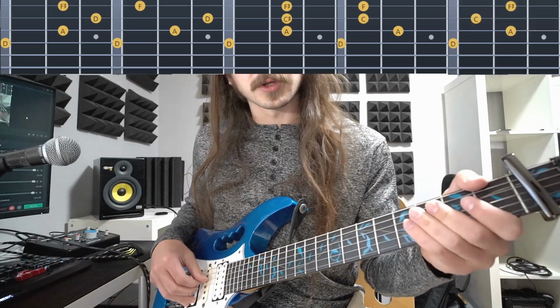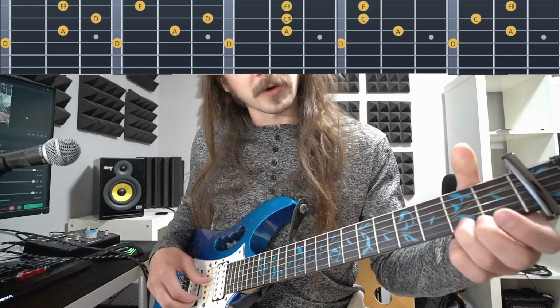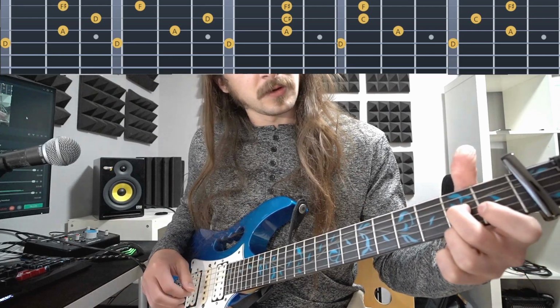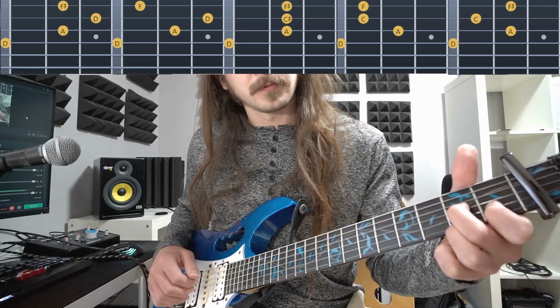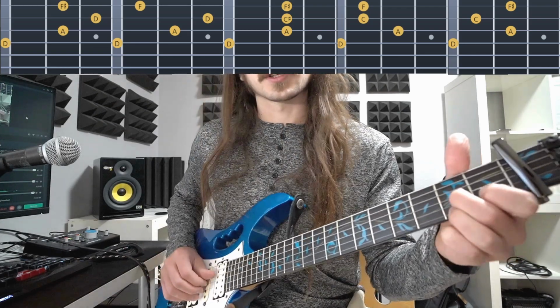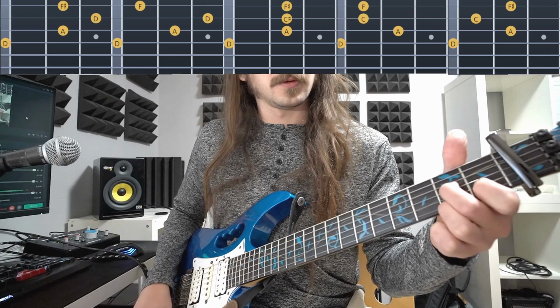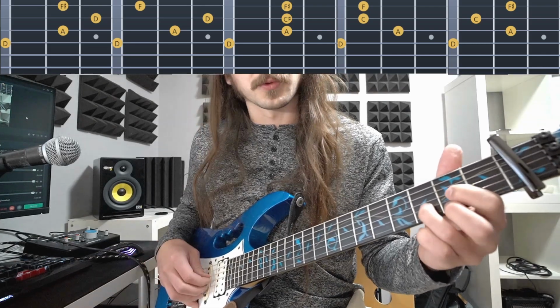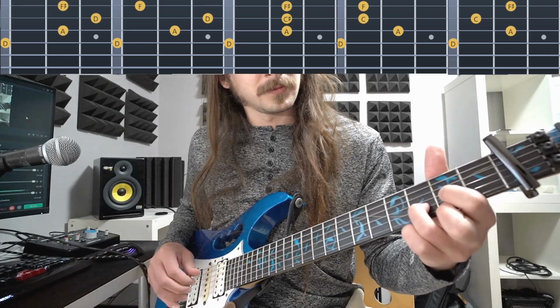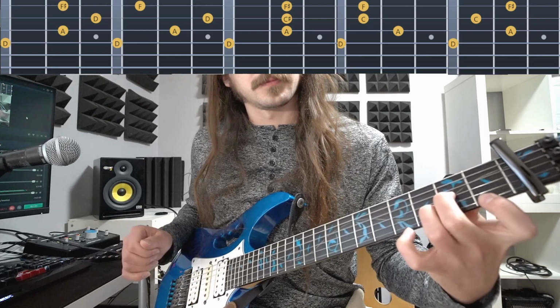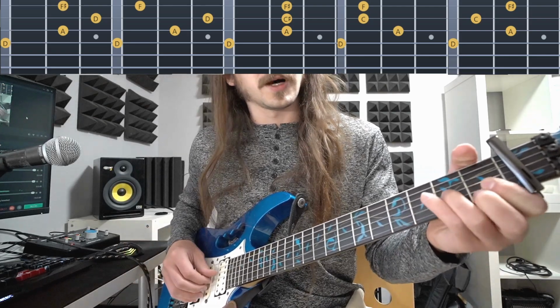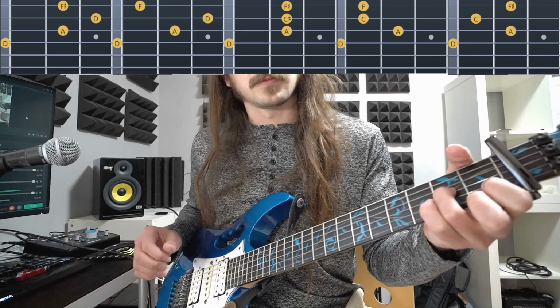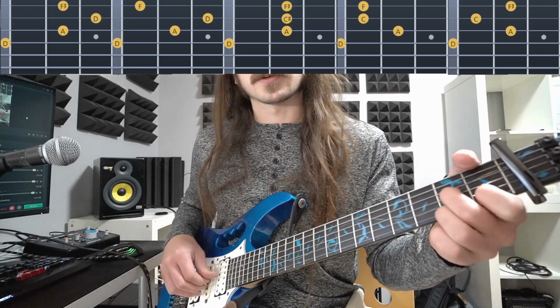Let's finish up with our dominant 7 chord, which is going to have our major 3rd, our 5th, just like a major chord, with a minor 7. So that's our dominant 7 chord shape. If we run through all of them, we have major, minor, major 7, minor 7, dominant 7.